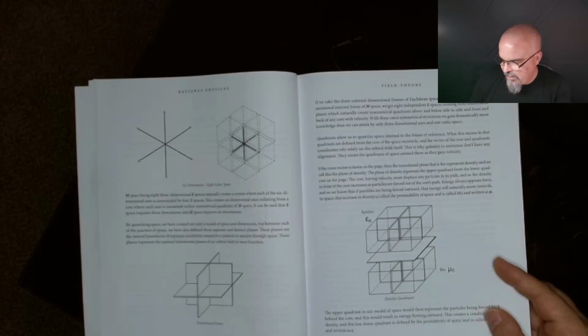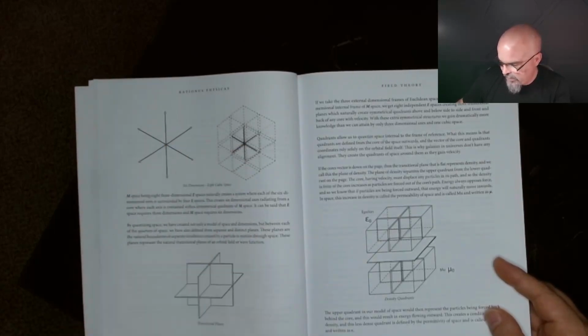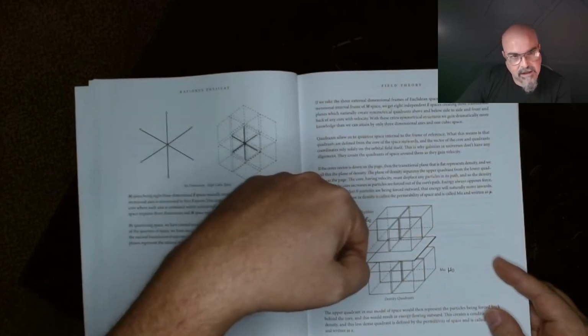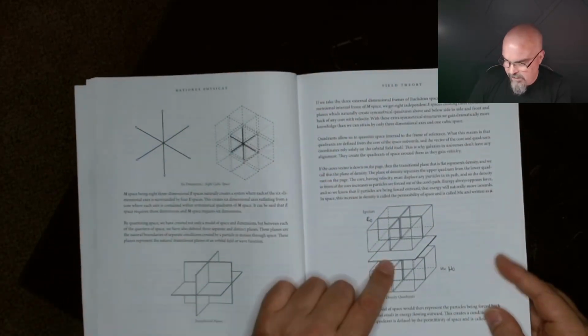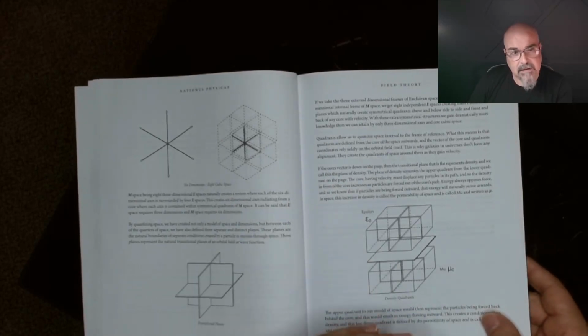And if you have 8 cubic spaces, then between those spaces you have 3 transitional planes. And if you have a particle going down on the page, right, then it creates a force out, charge in system in front of the particle, and it creates then a force in, charge out behind the particle.